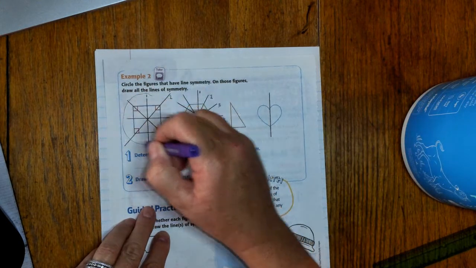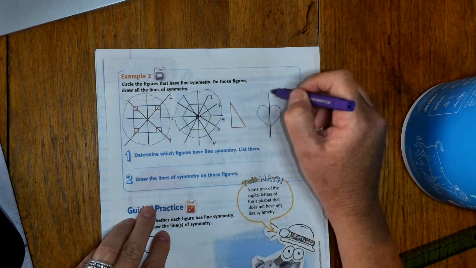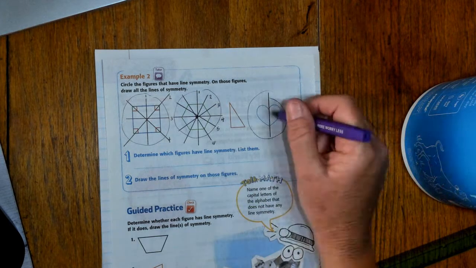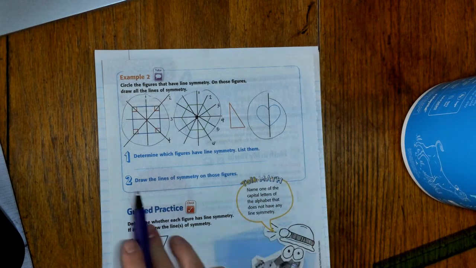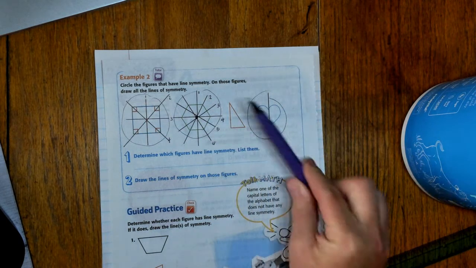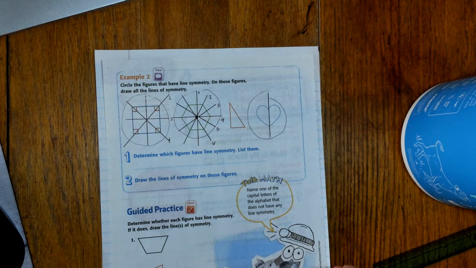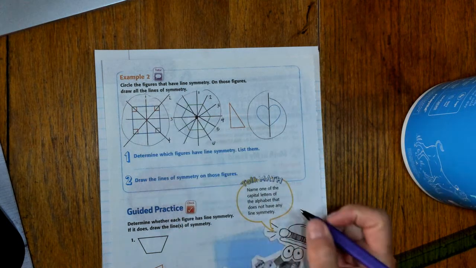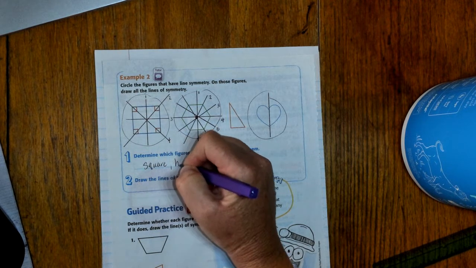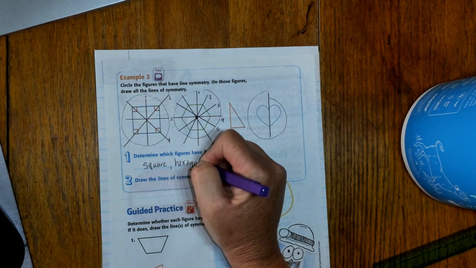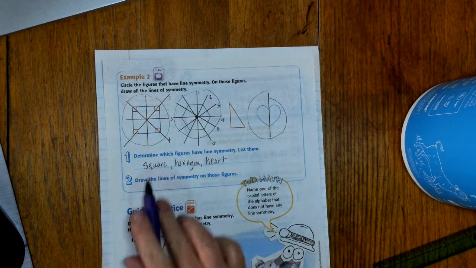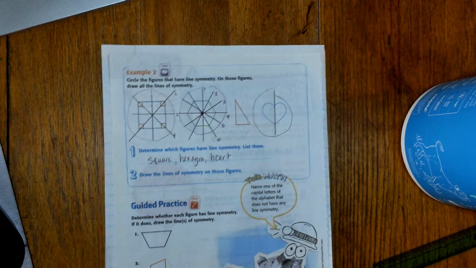So, circle, yes, yes, and yes. We've done those. You can list them. Draw the lines of symmetries on these figures. We can do this again. So you could do square, hexagon, heart, and you could go up here to see those lines. Okay.